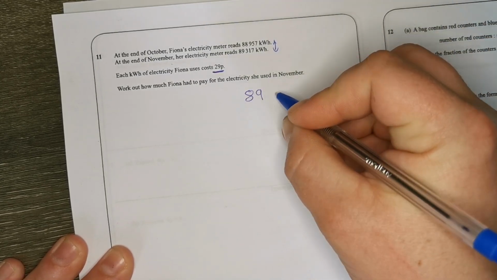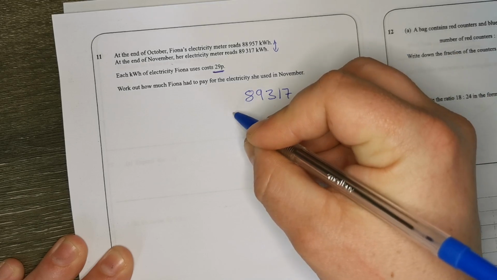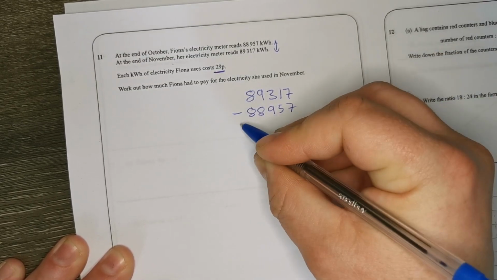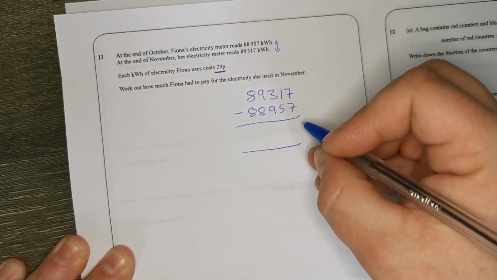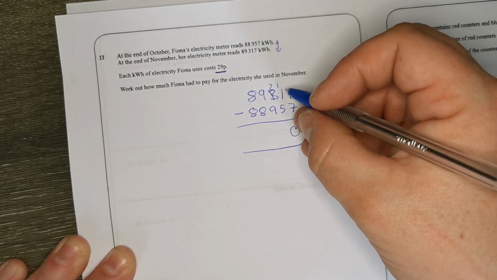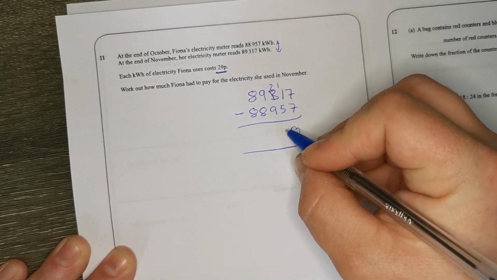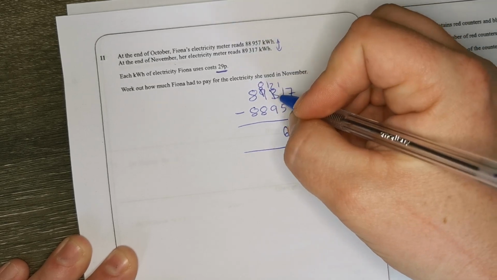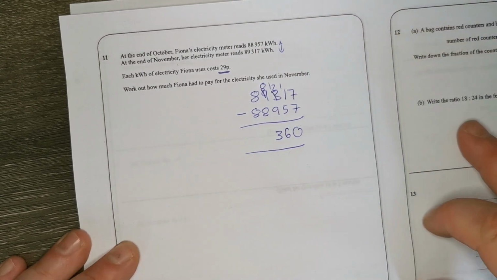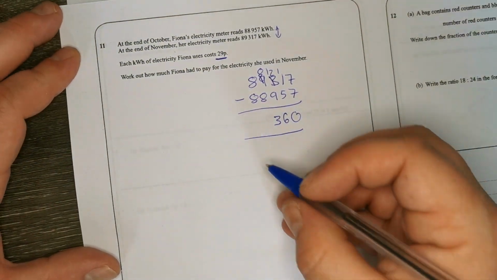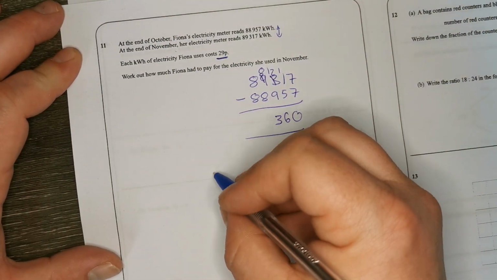So let's have 89317 take away 88957. 7 take 7 is nothing. 1 take 5 can't be done, so borrow. 11 take 5 would be 6. 2 take 9 can't be done, so I need to borrow. 12 take 9 would be 3. So I've got 360 units. So that's 360 units at 29p each.